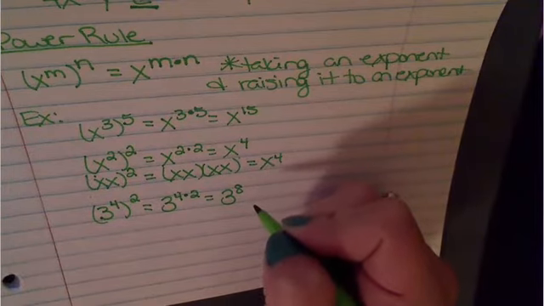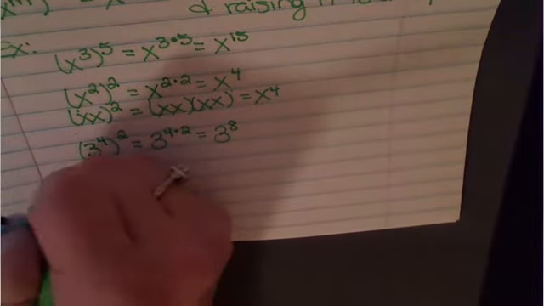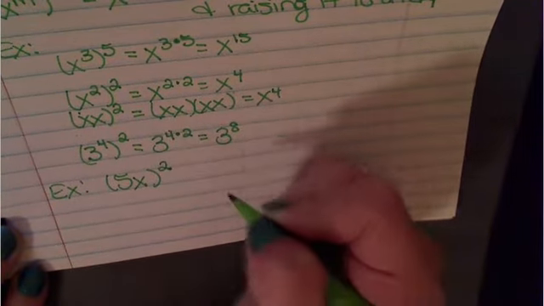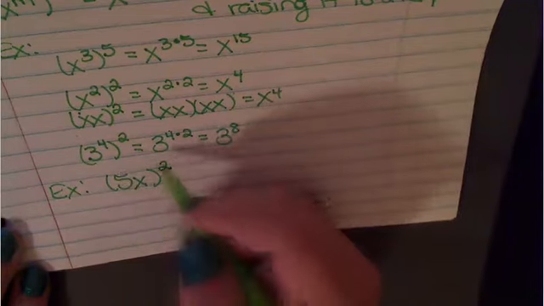Alright, let's work another example. What if I have (5x) squared? Now, we have to look at this. We have to distribute this exponent into everything that's inside of here.